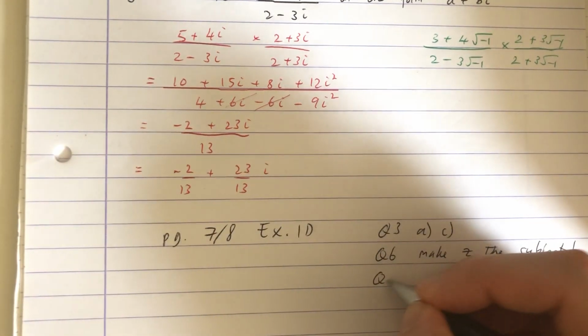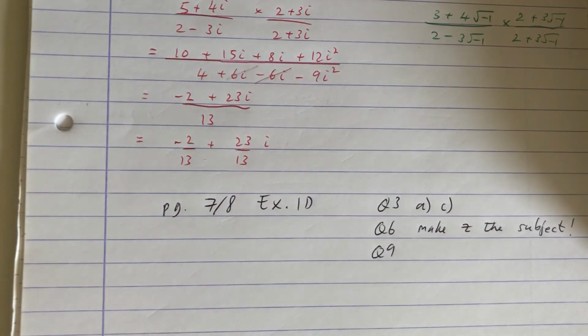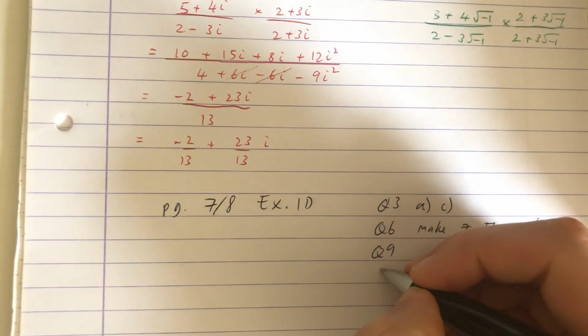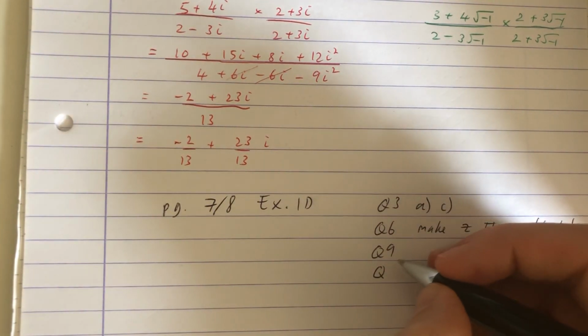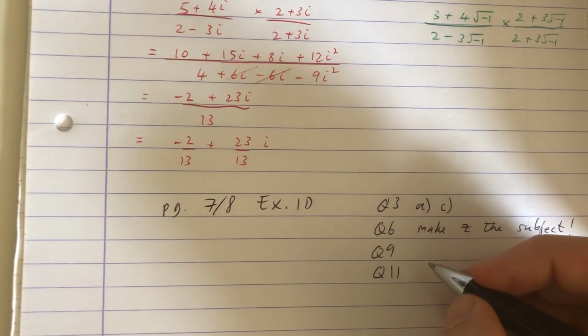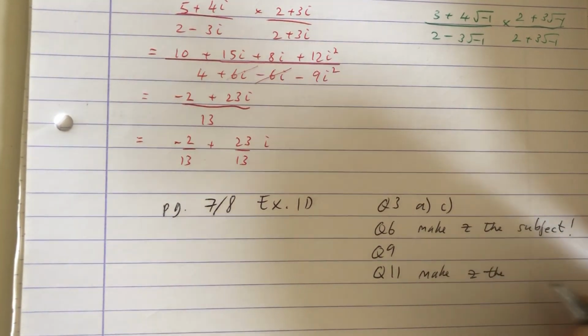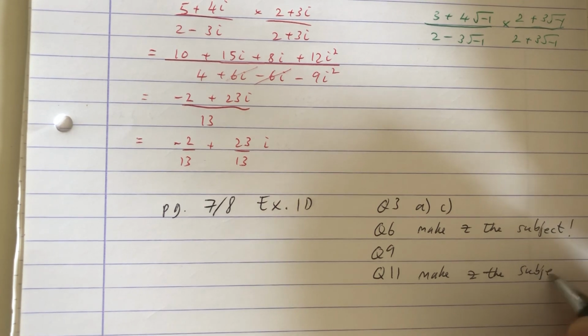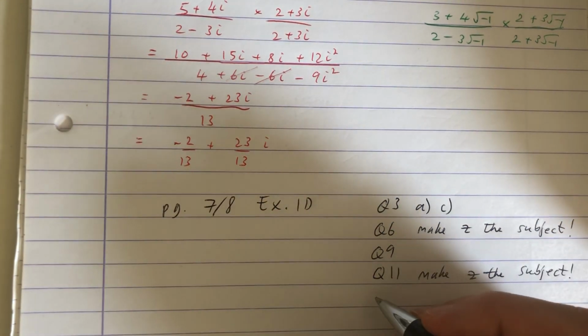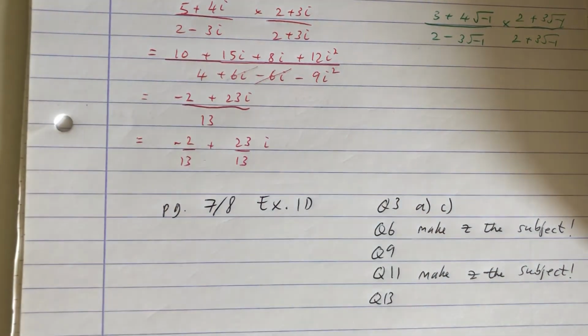Question 9. Question 11. Again, make z the subject. And one more, let's try question 13. And that'll be it.